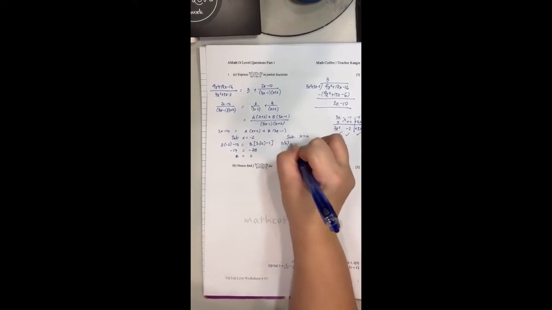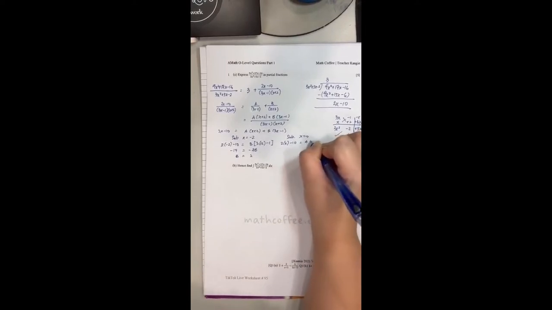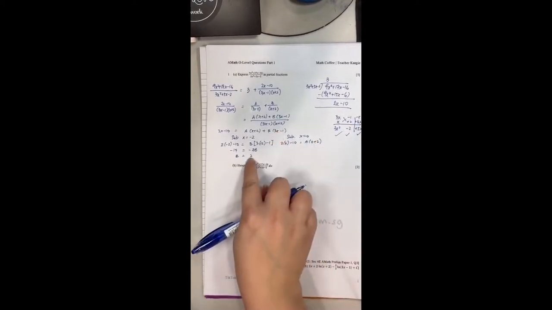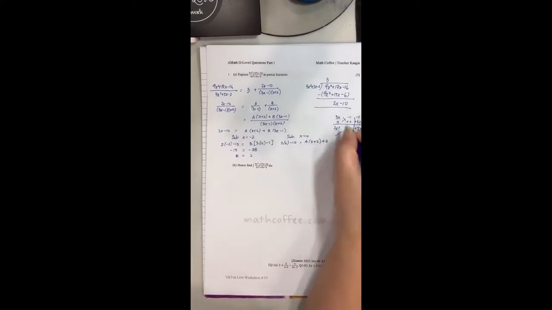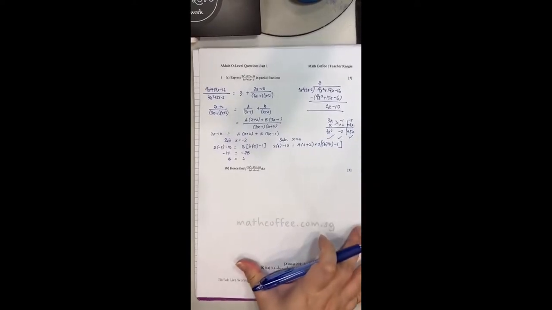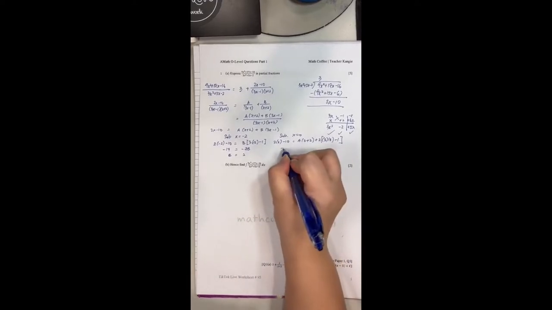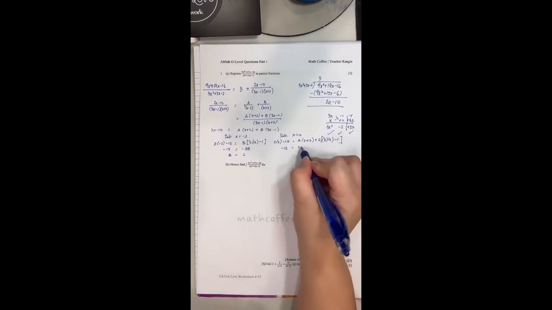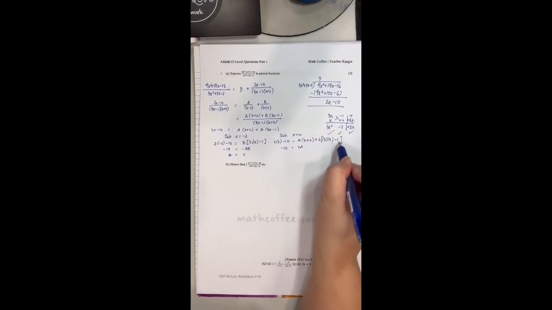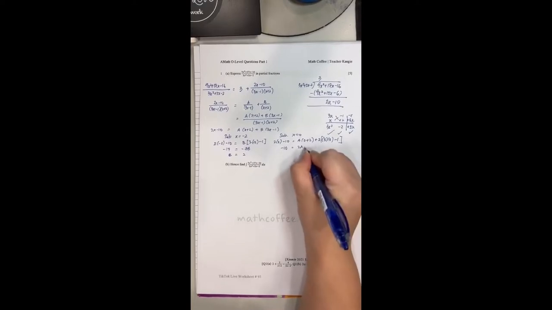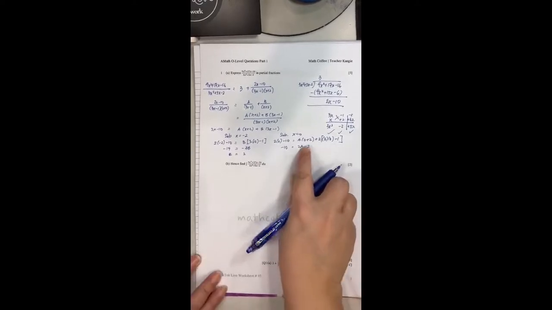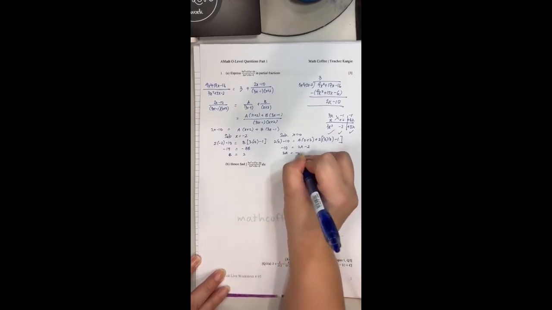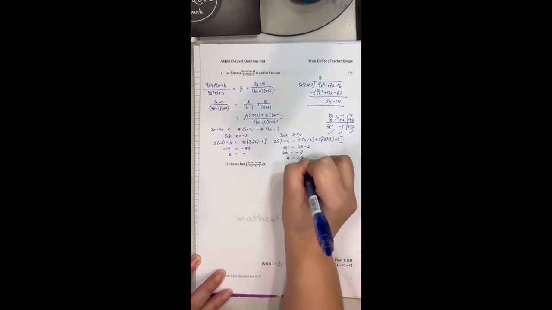So it will be 2, 0 minus 10 equals to a, 0 plus 2. And of course, sub the b that you have found. So it will be 2, 3, 0 minus 1. So this one will be minus 10. This side, I will have 2a. 0 minus 1 is minus 1. Minus 1 times 2, so this one is minus 2. So we want to solve this. So I will get 2a equals to minus 8. My a is equals to -4.